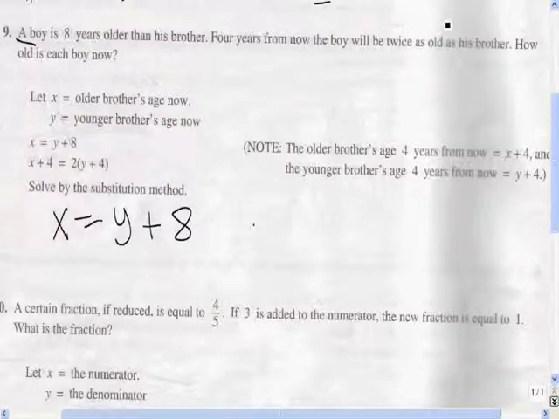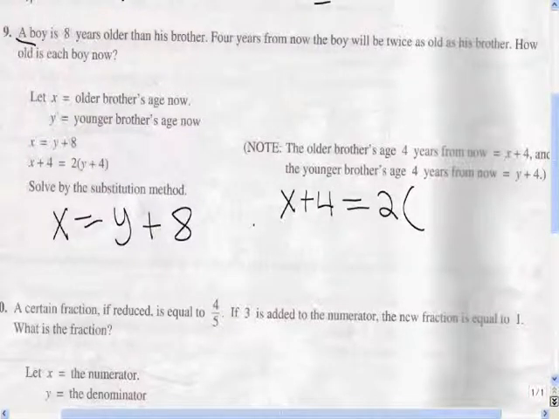The next part of the problem tells us that in 4 years, so if we add 4 to X, because the boy is 4 years older, in 4 years from now, the boy will be twice as old as his brother, so equals 2 times something. What is that something? Well, Y represents the younger brother's age.